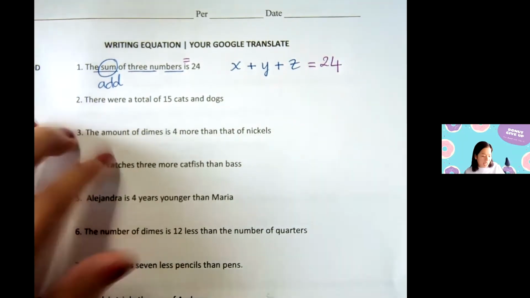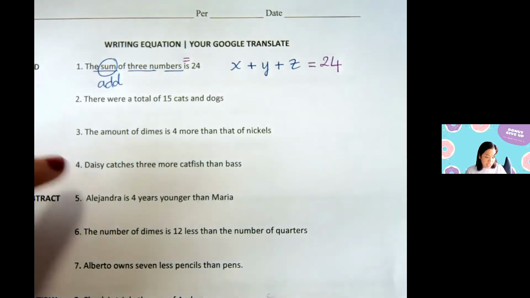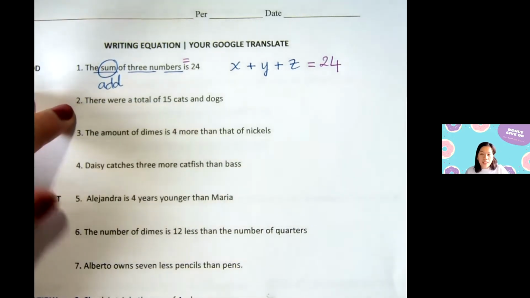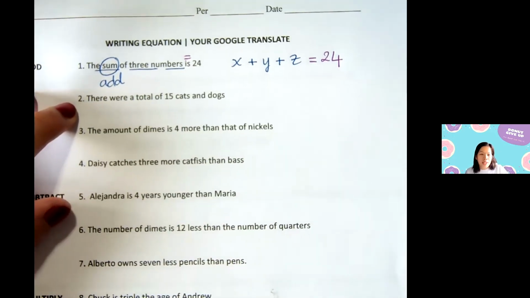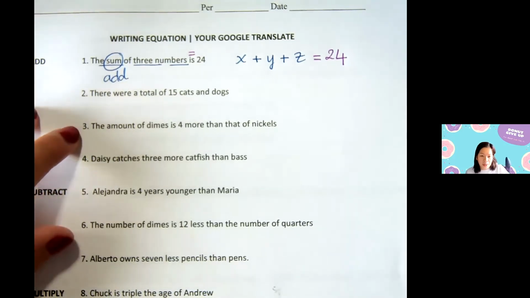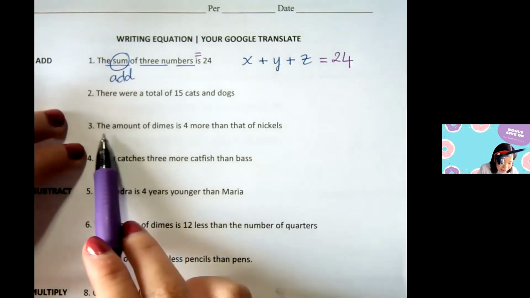Next one, we're going to have the total of cats and dogs, dime, nickel. I want you to try number 2 on your own. You can pause the video and try that one, and then I'll be right back with number 3. Okay, welcome back, guys. Now we are on number 3.